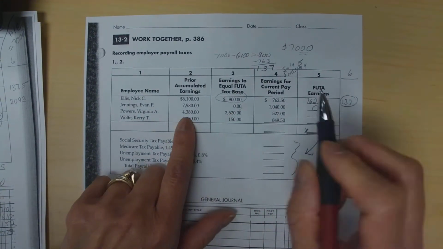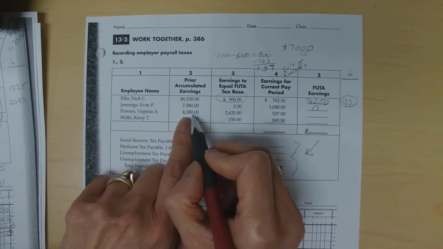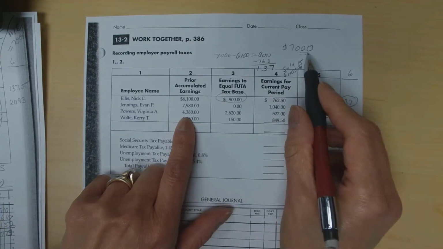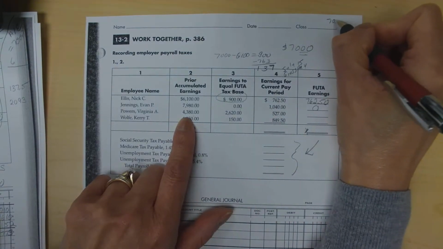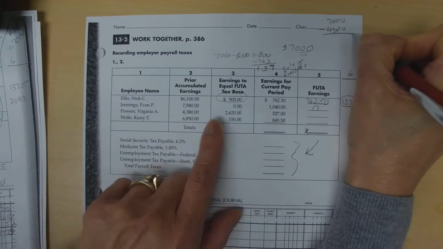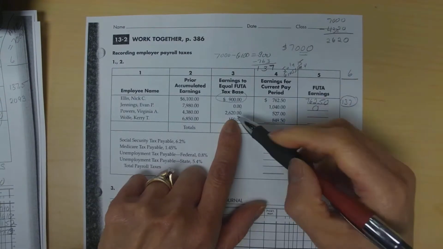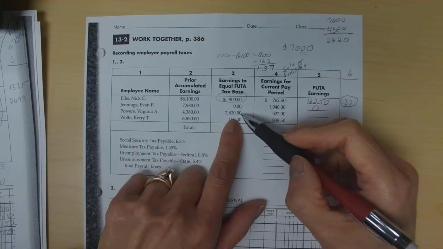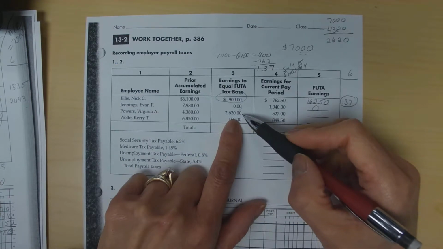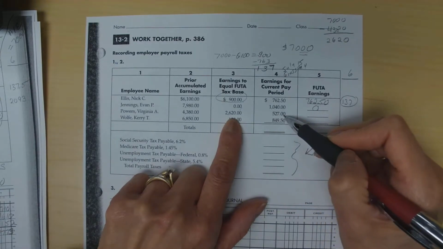So now here's our next one. He earned before July 15th, say June 30th, $4,380 in accumulated earnings. So if I take $7,000 minus the $4,380, I'm going to get $2,620. That means I'm going to have to pay unemployment on his next $2,620 of earnings. So now it's payday.